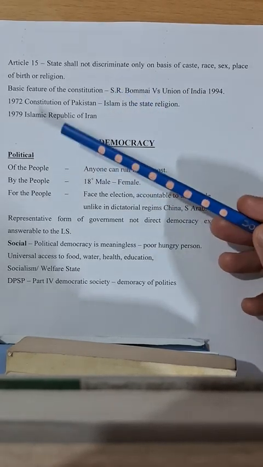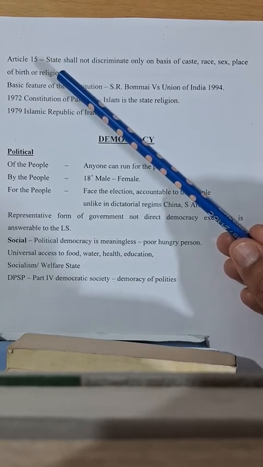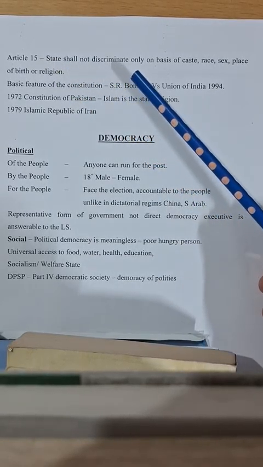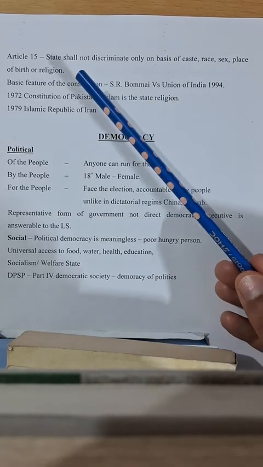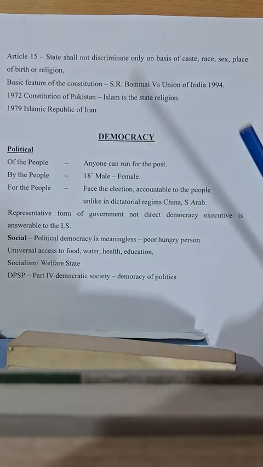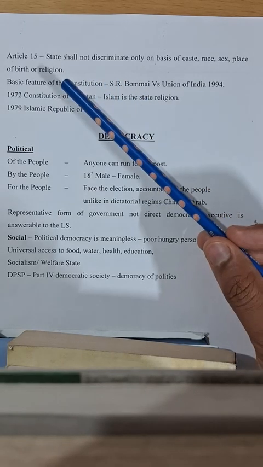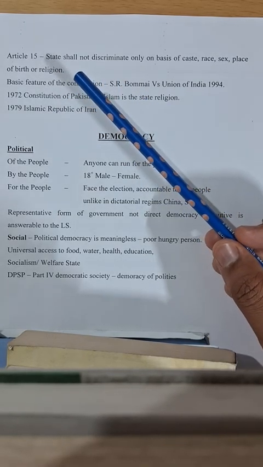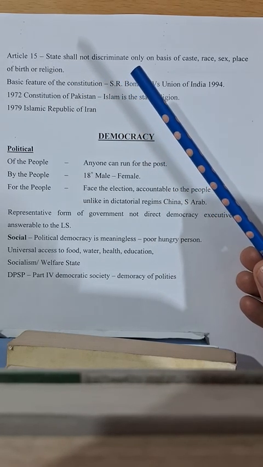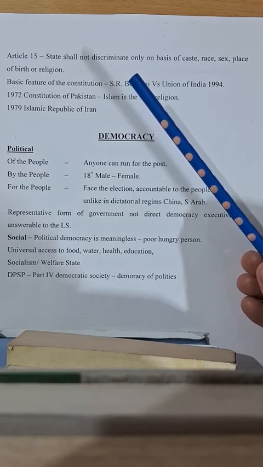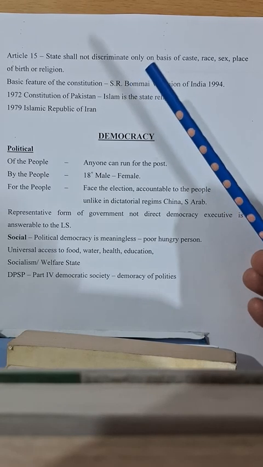Now, Article 15 is an article on the right of equality. Now, what does this say? The state shall not discriminate only on basis of caste, race, sex, place of birth, or religion. Now, this is an important article as far as equality is concerned. That means state shall not favor any religion, or it shall not be biased against any religion. So, whether India is a majority country of Hindus, there won't be any special privilege for the Hindus, every religion, including the minority religions, will be considered equal.